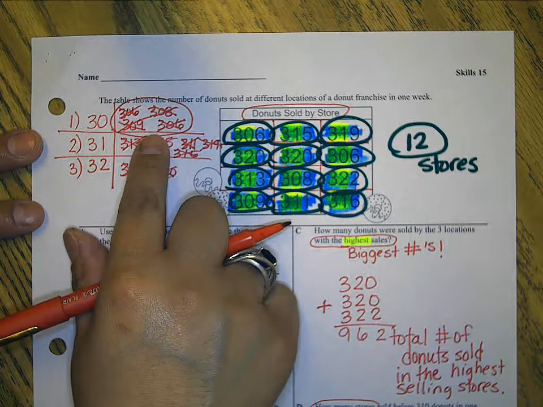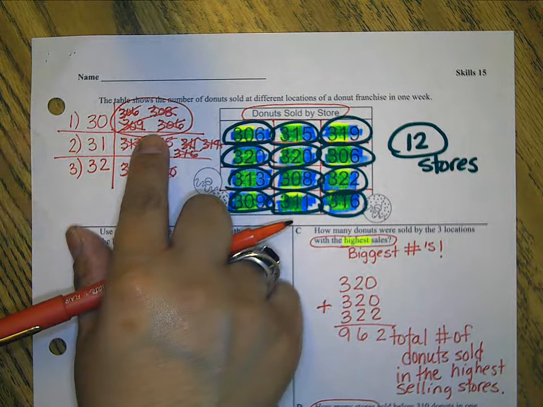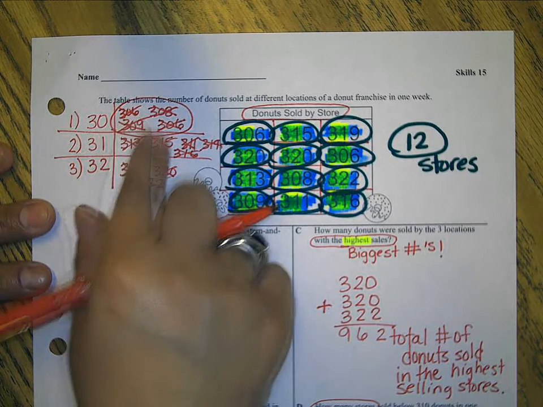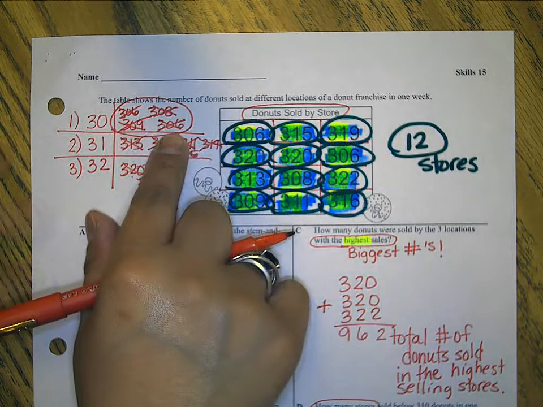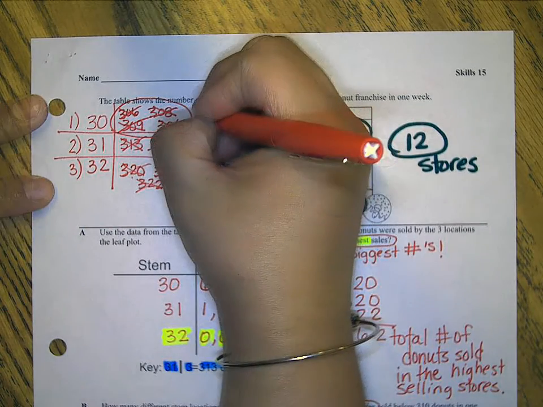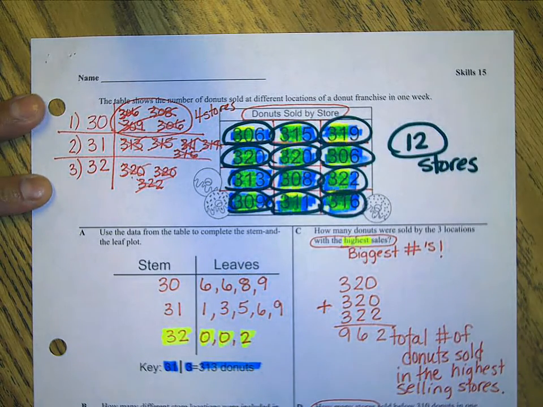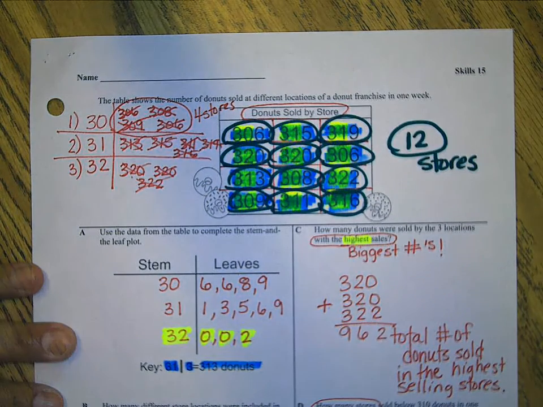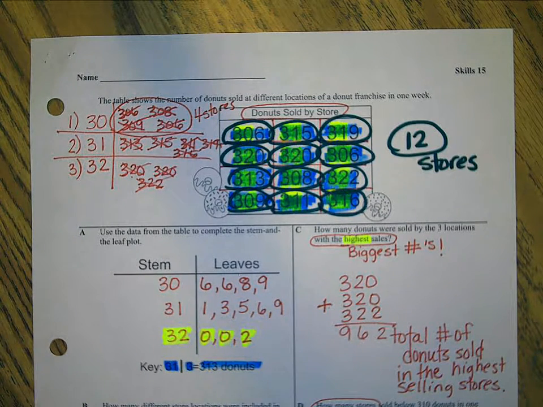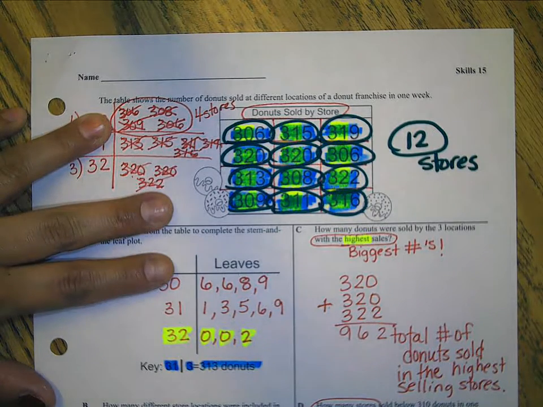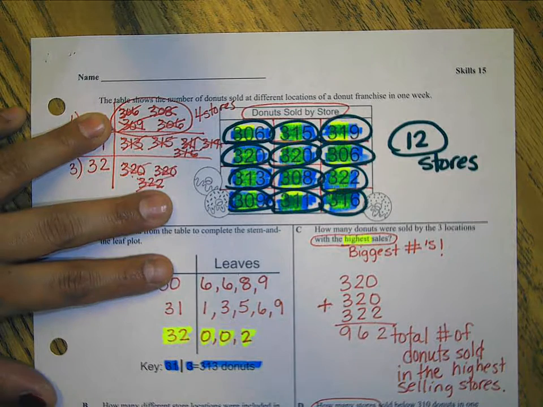All of my 300s, which are 306, 309, 308, 306. How many stores is that? 4 stores. And let's go write down which ones they were. They were the ones that sold 306, 306, 308, and 309.